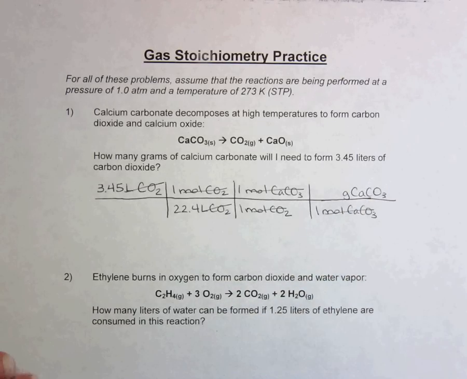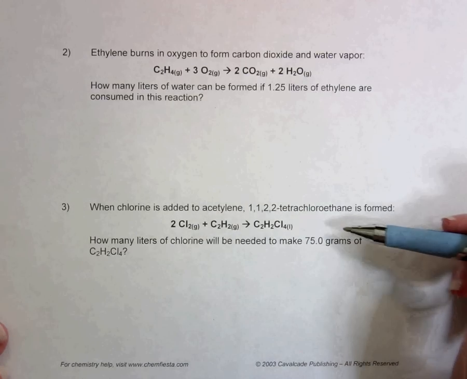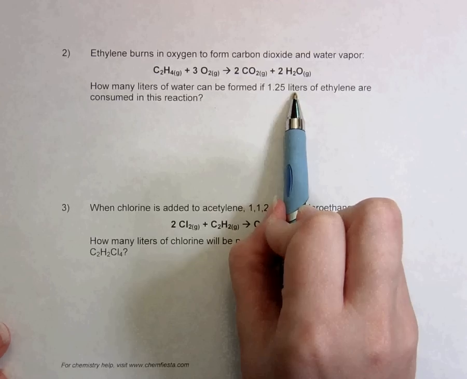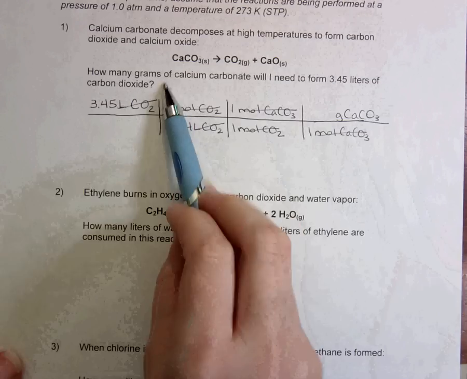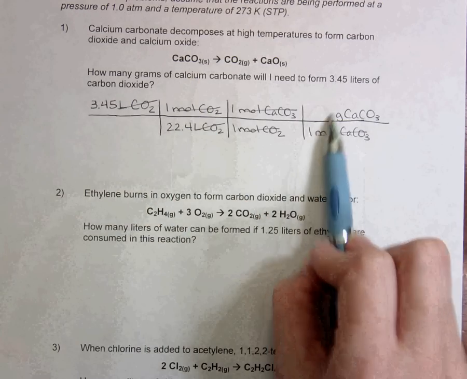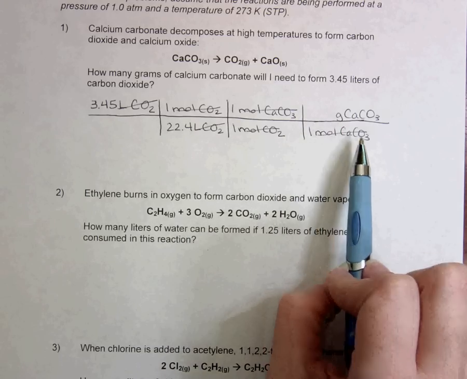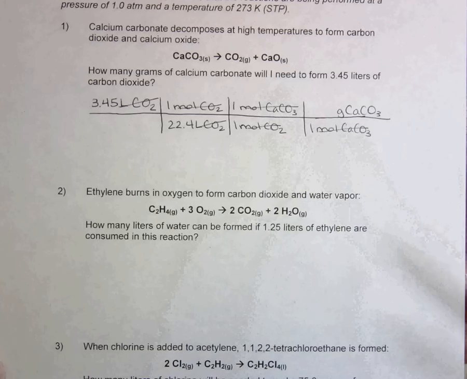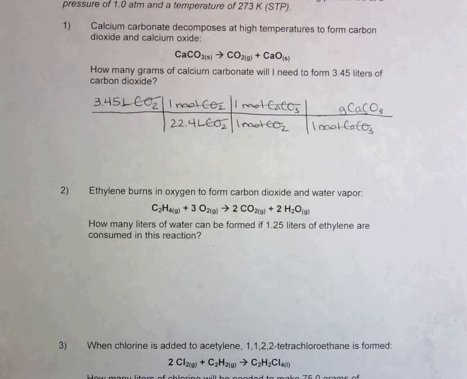You're going to do the other two problems on here just like that. Don't forget, if it tells you liters, you're going to use 22.4. And if it asks for how many liters at the end, I wouldn't add up the grams. I would just say 22.4 liters is 1 mole. So if it asks for grams, add them up. If it talks about liters, just use 22.4 for this worksheet. If you do still have any questions, please come ask.